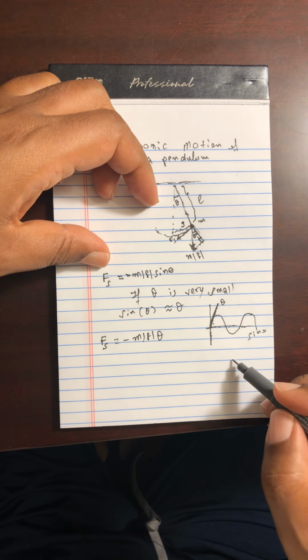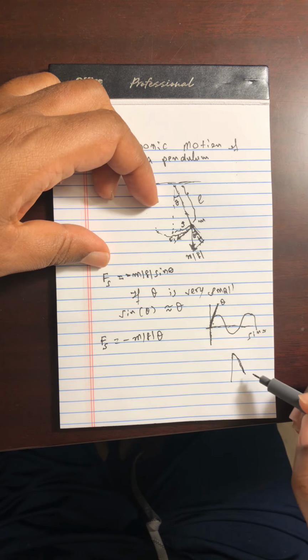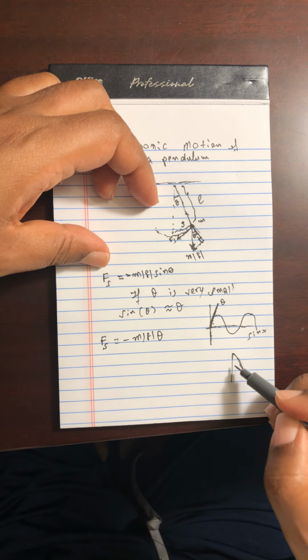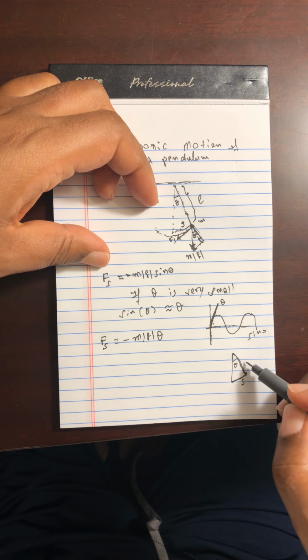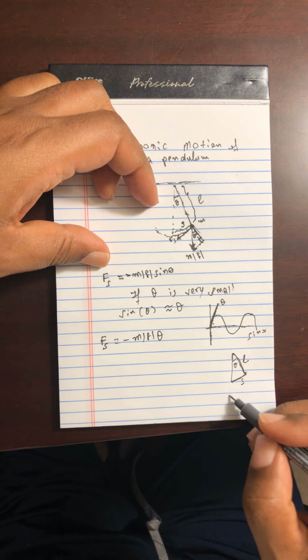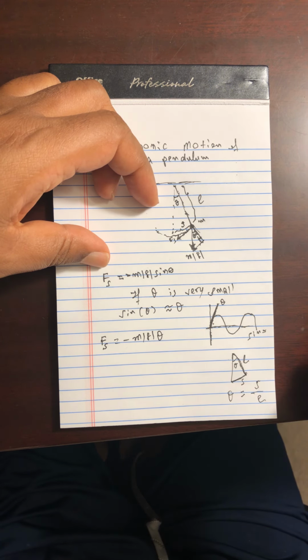Now if you remember the definition of a radian in angle, a radian is defined in terms of a central angle. So it is arc length s divided by the radius, which is the length in this case. So theta equals the arc length s divided by the length. That's the definition of radian.